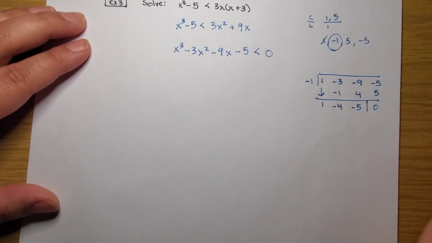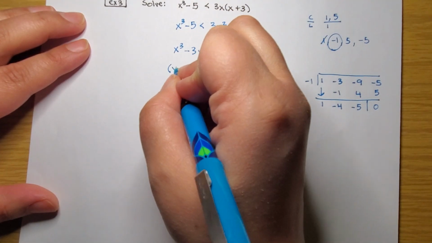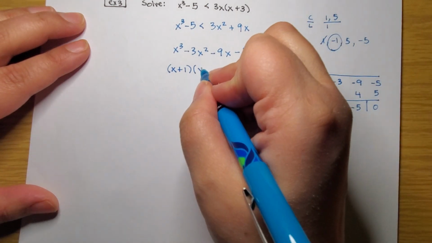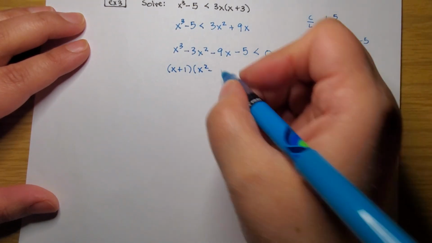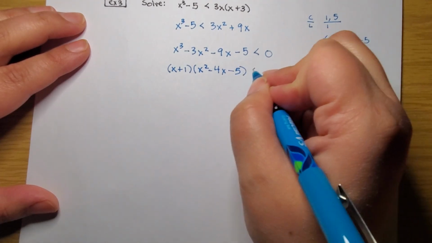That will get me a 0. So when I factor out x minus -1, or x plus 1, I'm going to be left with x squared minus 4x minus 5.